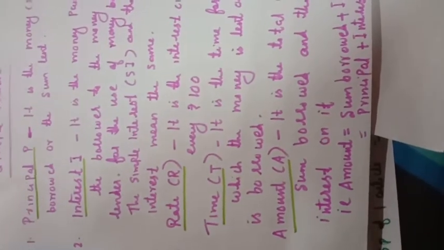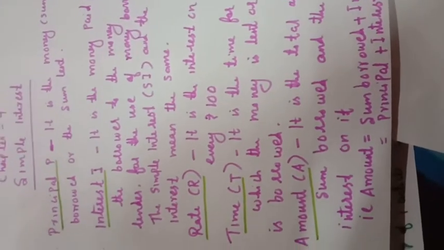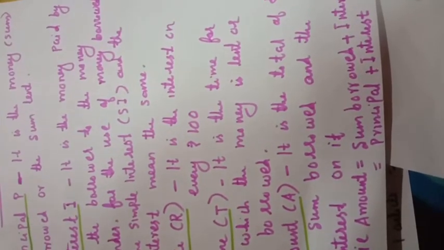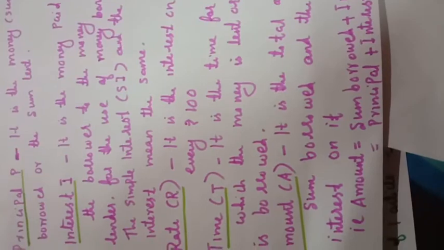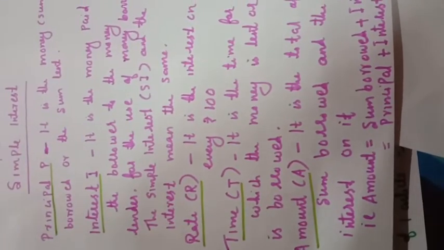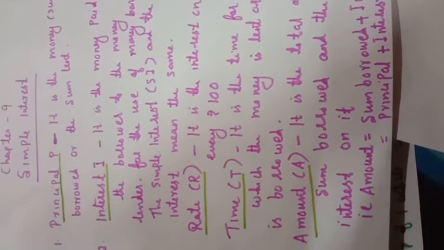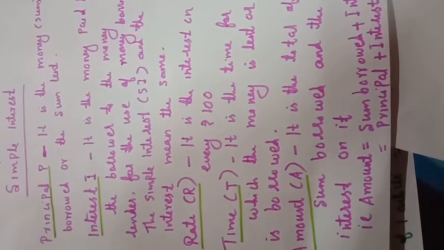Time T is the time for which the money is lent or borrowed. Within that time period, we want to pay the money as installments. If we are taking a loan from a bank, every month we pay money. A fixed time period is there, for 5 years or 3 years. When we borrow money, a rate of interest is there, and a time period is there. At the fixed time period, we want to repay the money.